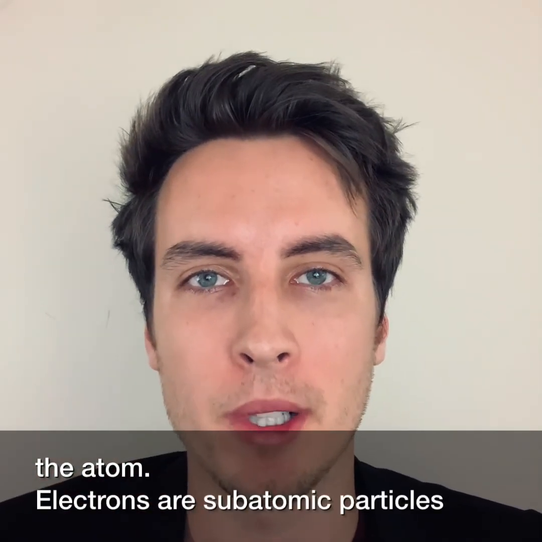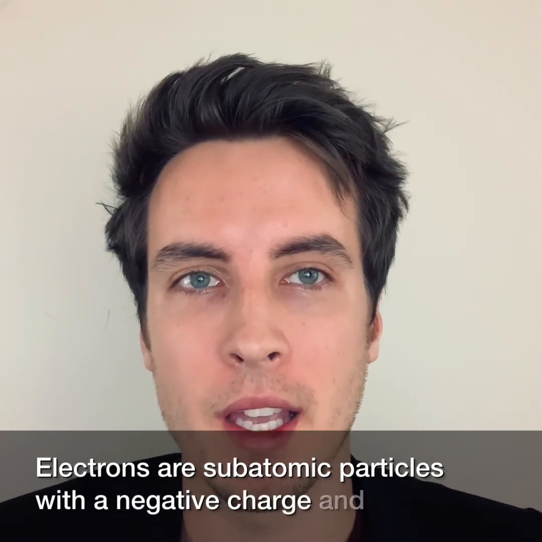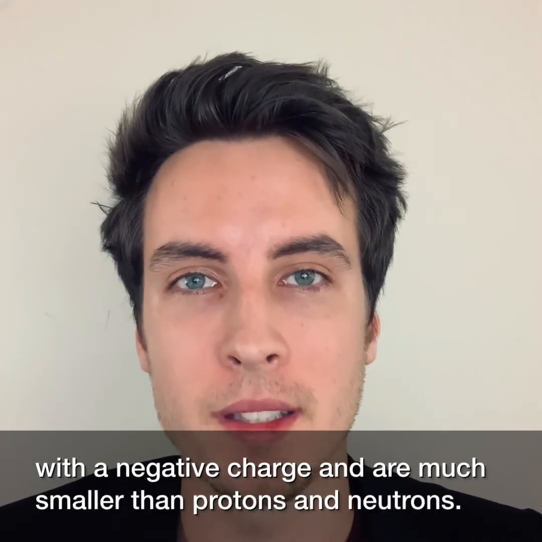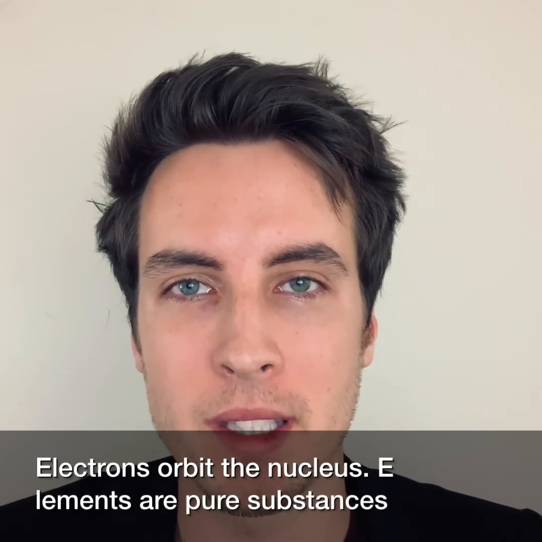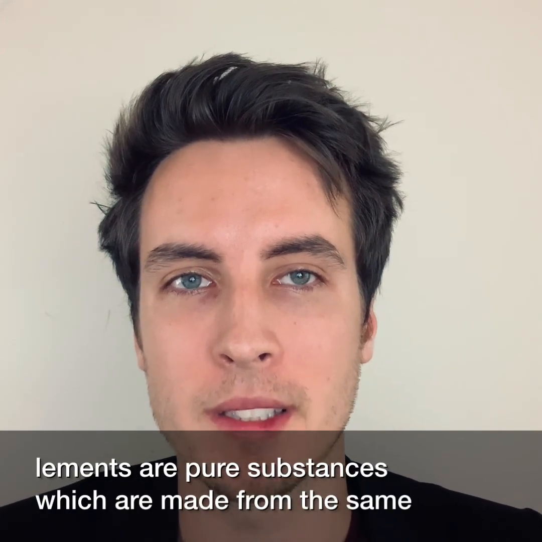Electrons are subatomic particles with a negative charge and are much smaller than protons and neutrons. Electrons orbit the nucleus. Elements are pure substances which are made from the same types of atoms.